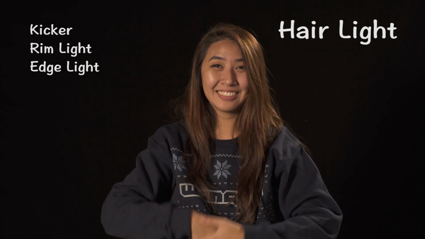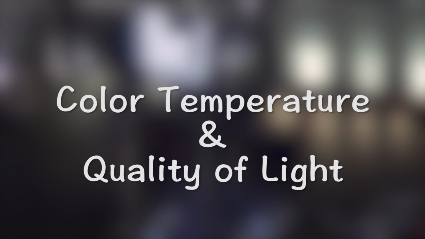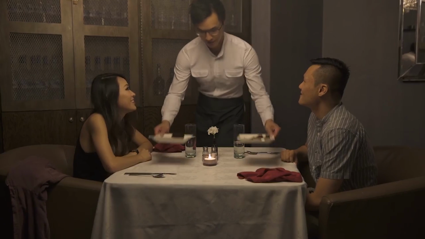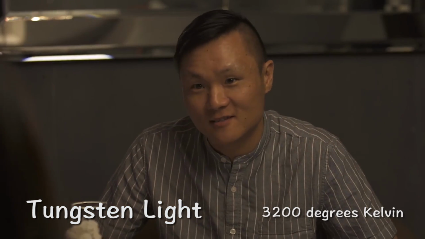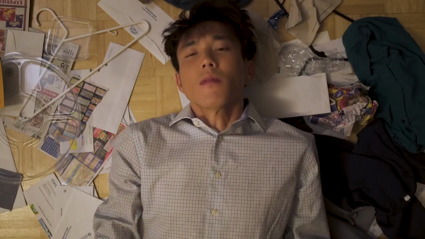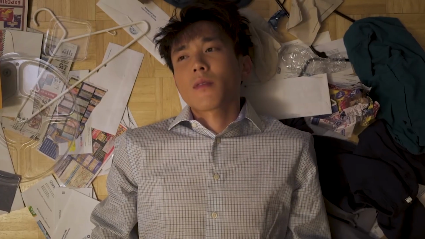the subject's shoulder. Now let's talk about color temperature and quality of light. On one side of the spectrum, you have tungsten light, which is measured at 3,200 degrees Kelvin. Tungsten light gets its name from the element used in light bulb filaments. It produces a warm or more orange light that is most commonly used indoors.